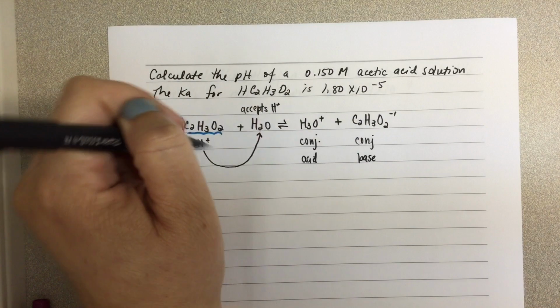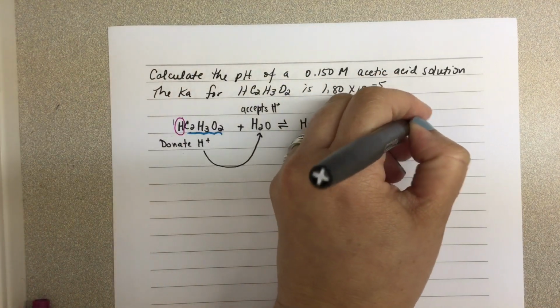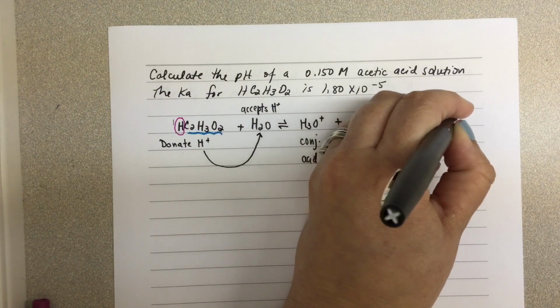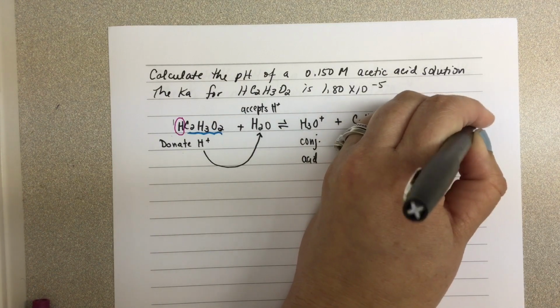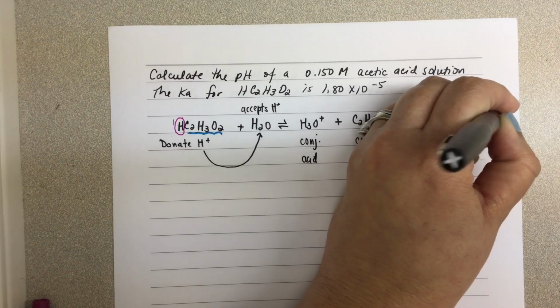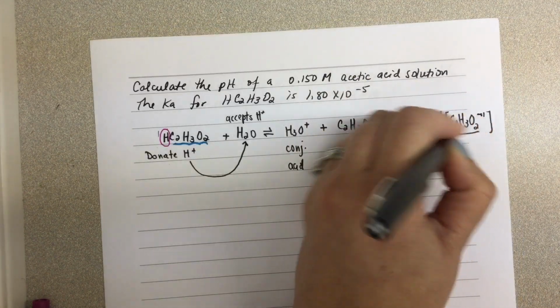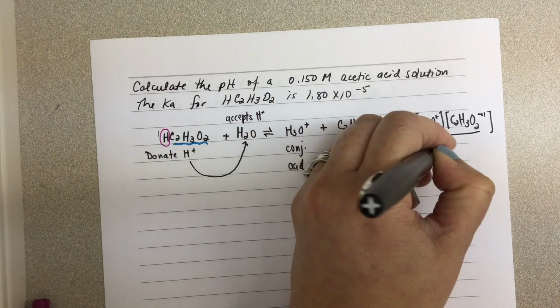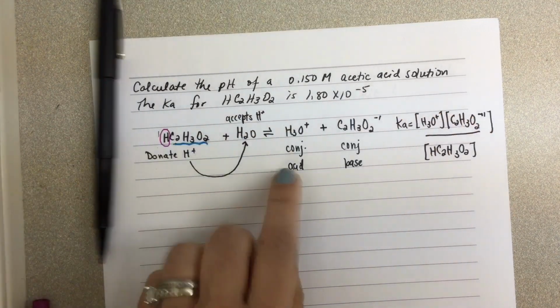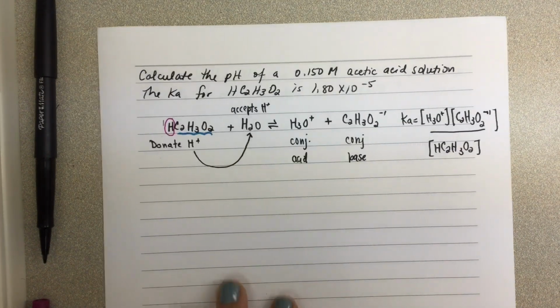So now you have your dissociation equation, and you can write down your Ka, which is going to be H3O+, your acetate ion, minus 1, over your acetic acid molecule.